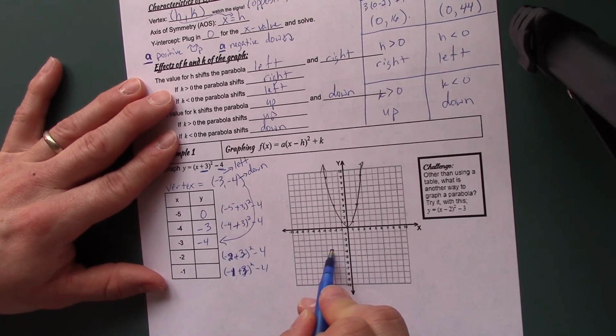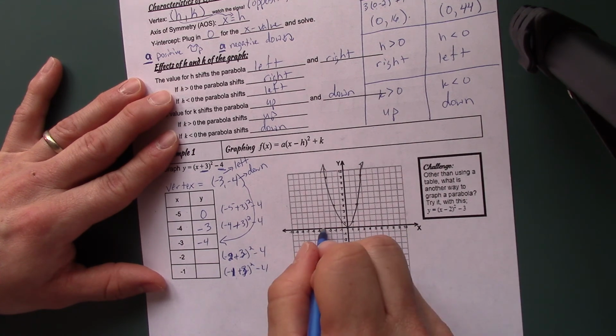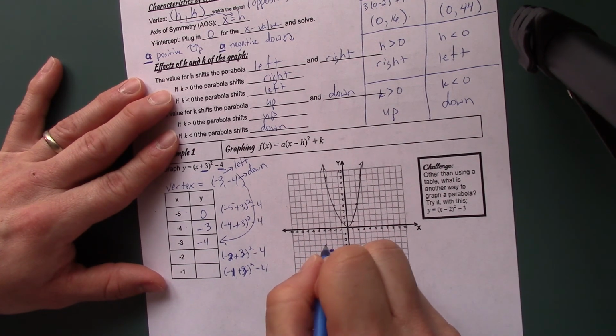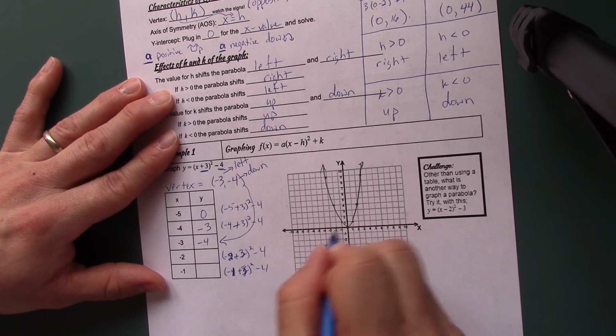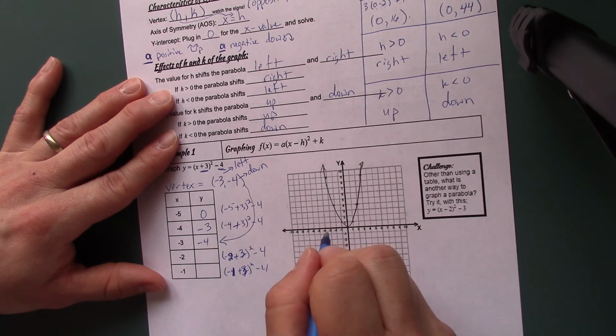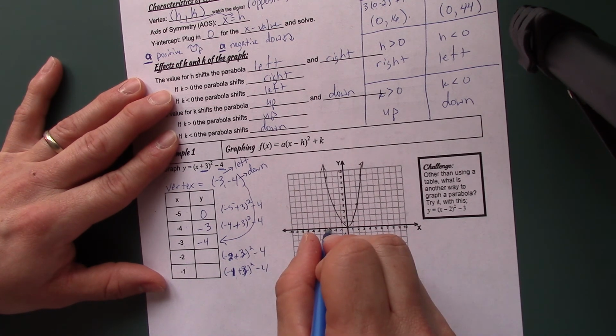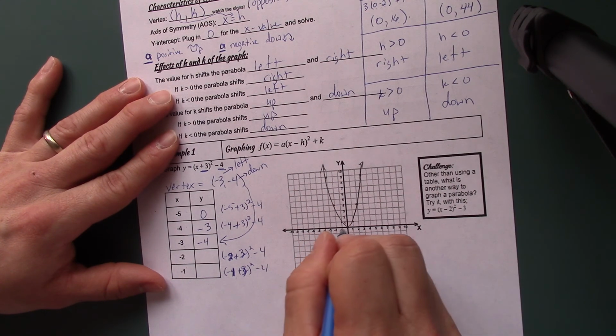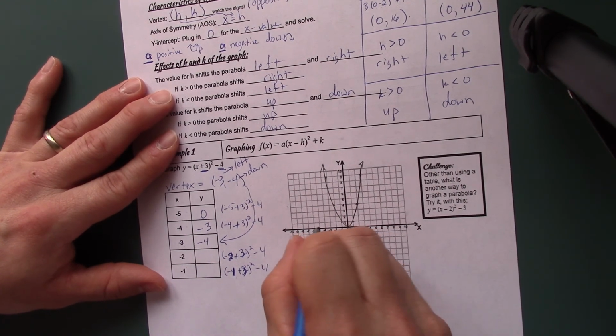Boy, did that make sense. Okay, let's graph the rest of these. -3, -4, -3 is right here. And -3, did I just do that right? -3, -4. Oh, of course. -5, 0, right here. Okay, good.